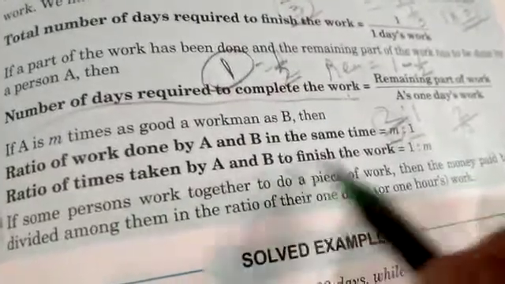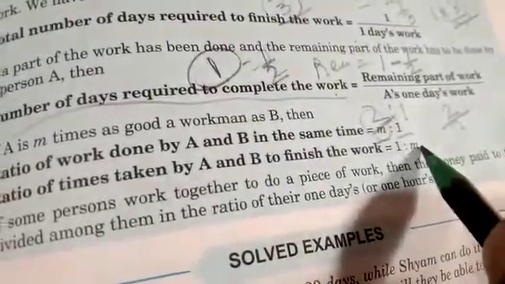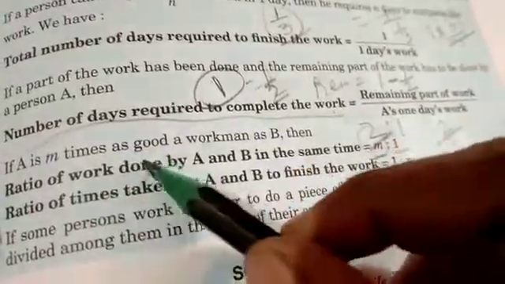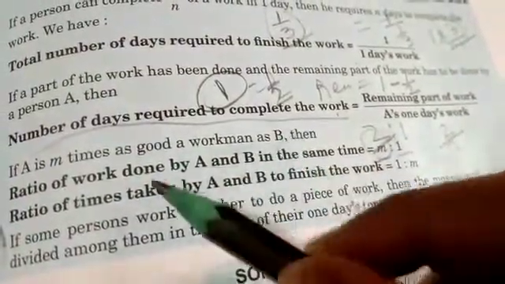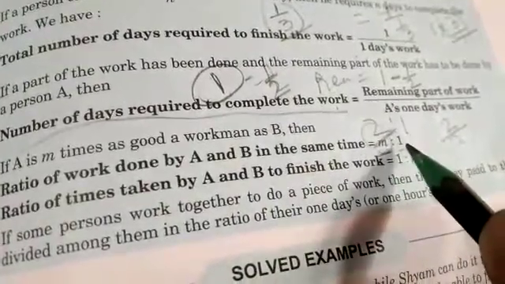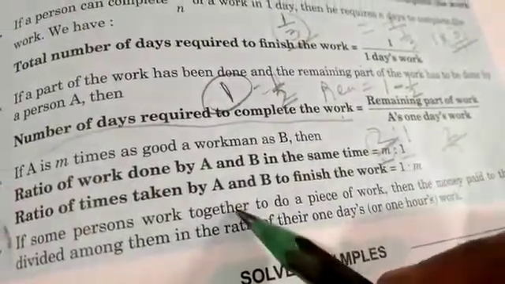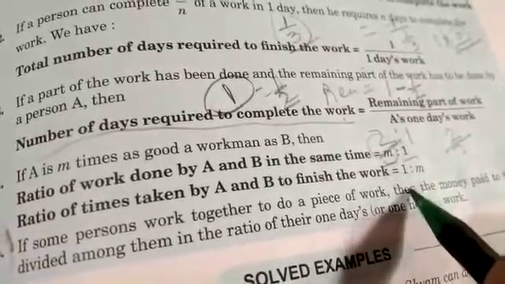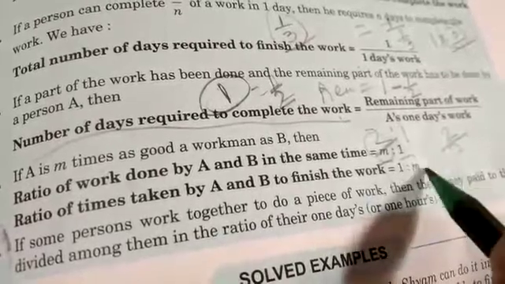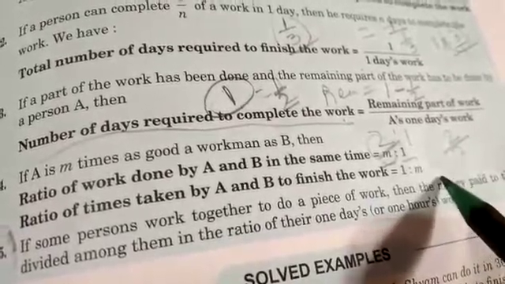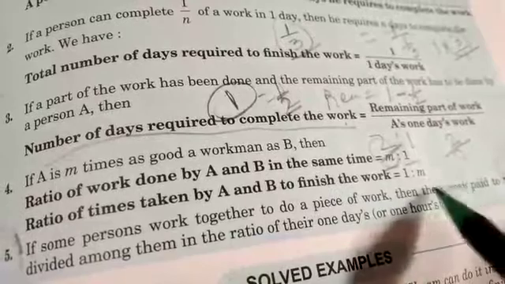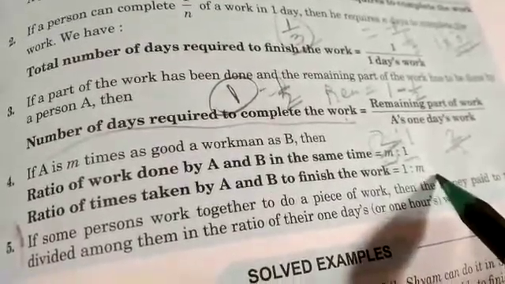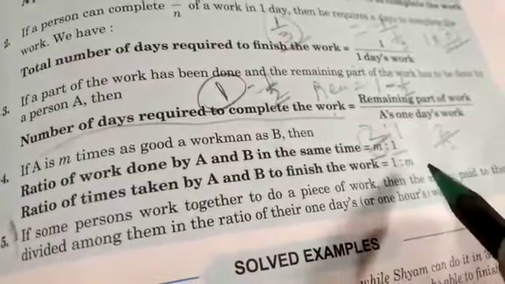And in terms of time, it will be 1 is to m. The same concept applies here. If A is m times as good as B, meaning A can do m work and B can do 1 work, then the time taken will be 1 by m. A's one day work is m by 1, so that will be 1 is to m in terms of time taken.